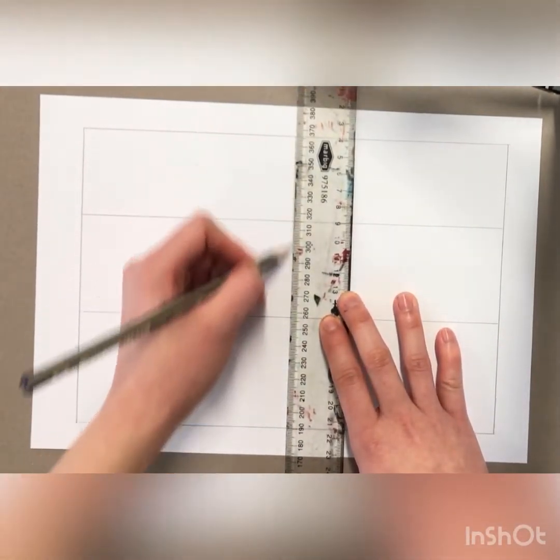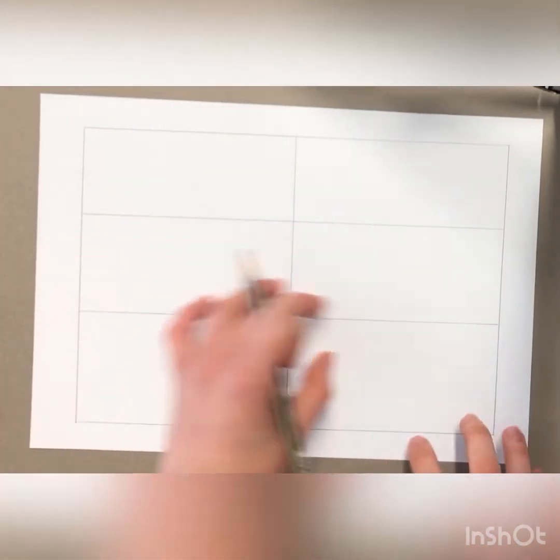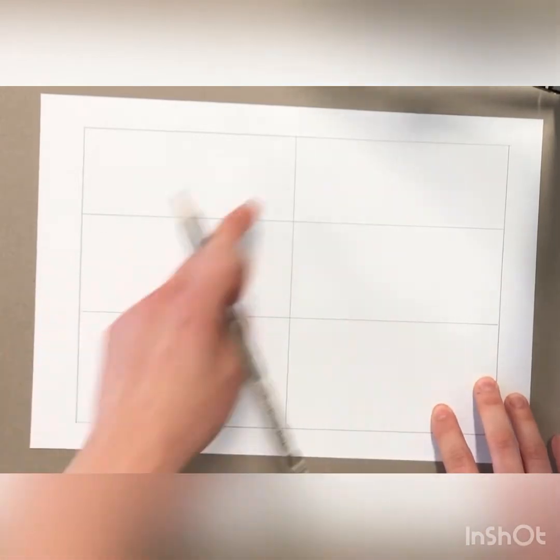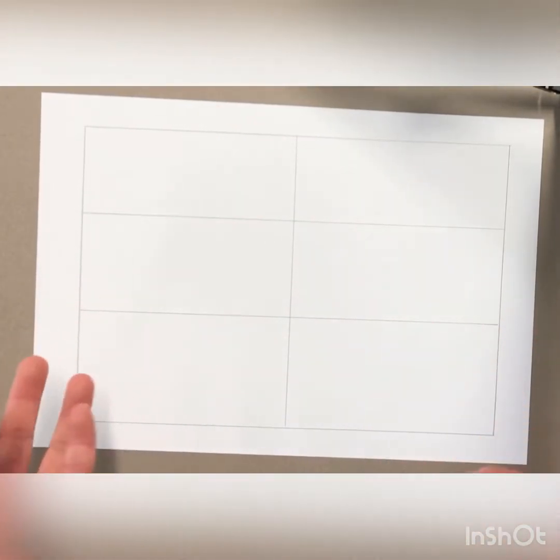Okay, you can have 4 panels. This is a 6-panel window. You can have 4 panels where you just draw a cross along it, or it could be a 2-panel window. It is up to you.